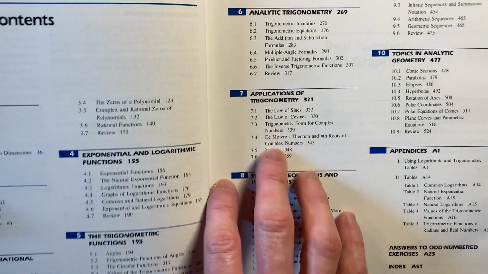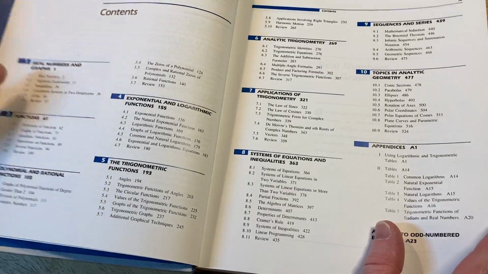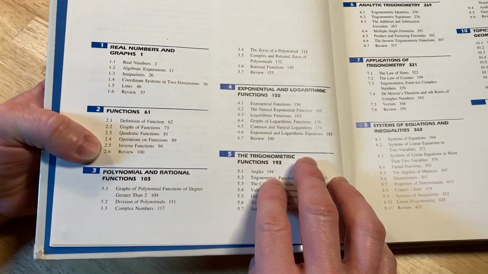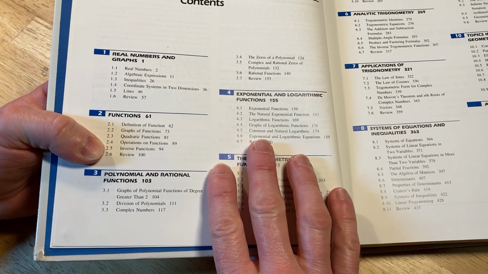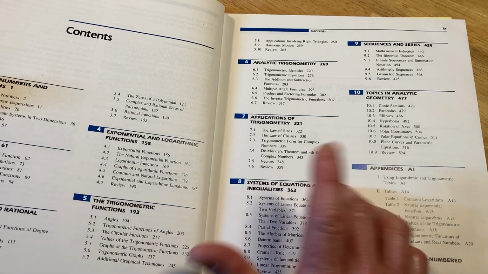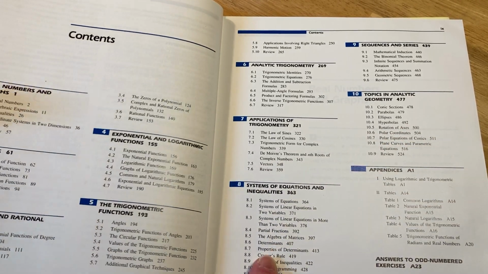Like, what are the complex numbers? And vectors and stuff. So yeah. But for pre-calc, you would do 1, 2, 3, 4, the first 4 chapters maybe. And then 8, 9, 10. Definitely 10. Definitely 10. Okay, it does have matrices.